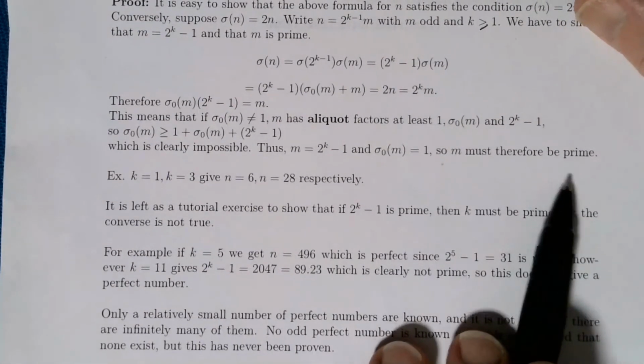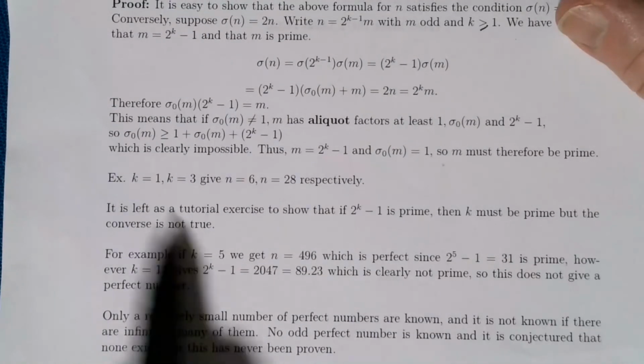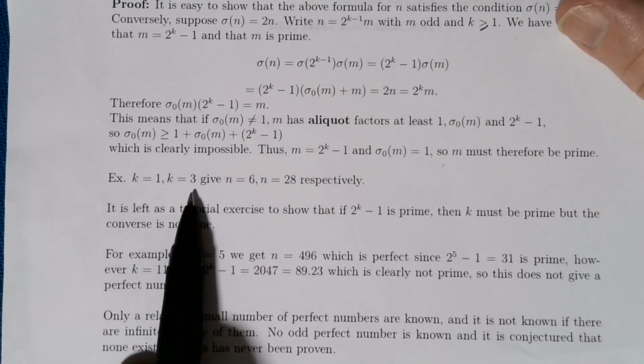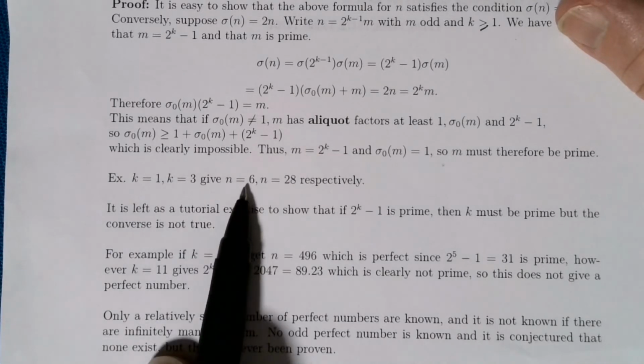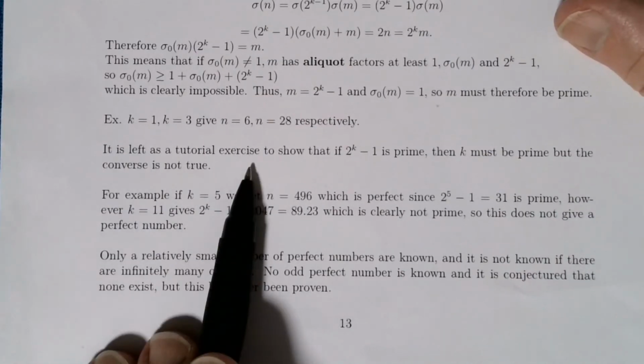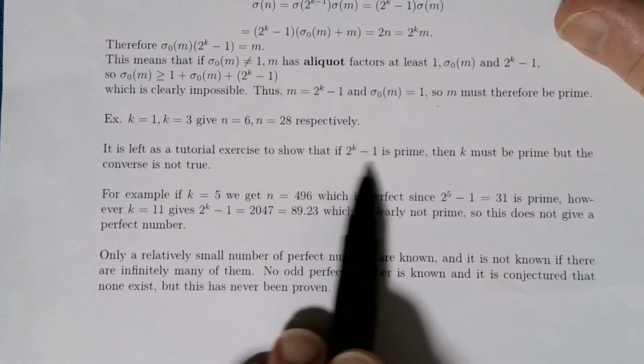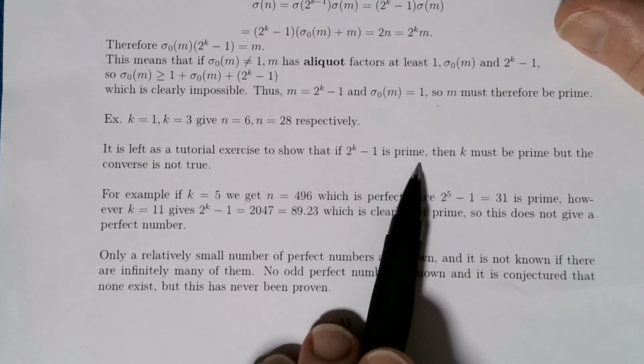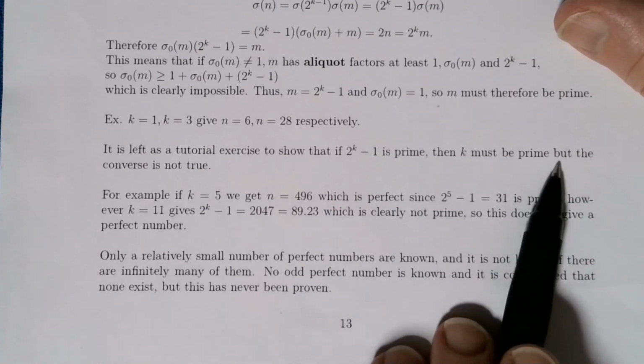And that was Euler's very clever proof of this result. So if you put k as 1 and 3 into the formula, for example, you get 6 and 28 respectively. You can check that as a little tutorial exercise to show that if this number is prime, then k must itself be a prime. But the converse is false, unfortunately.